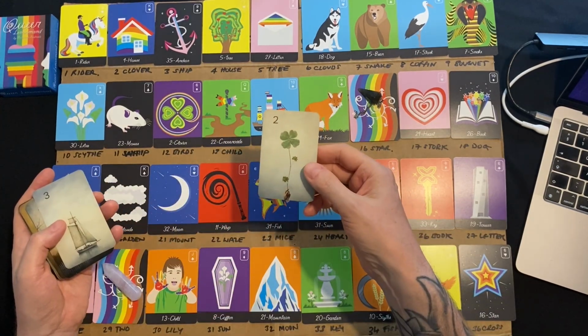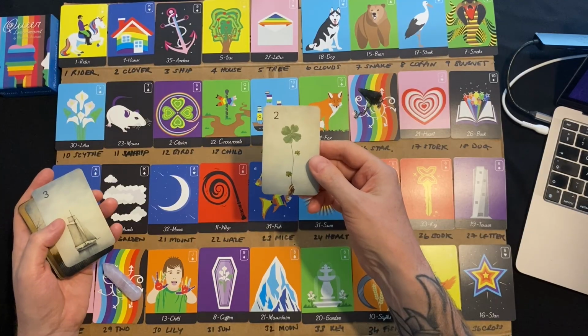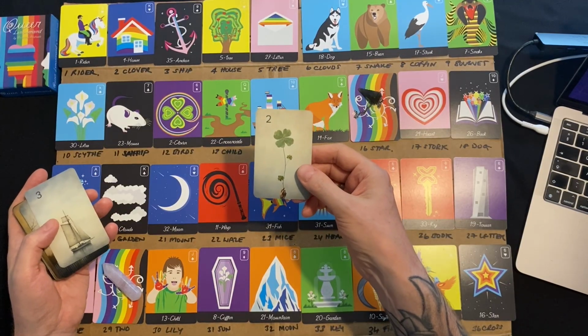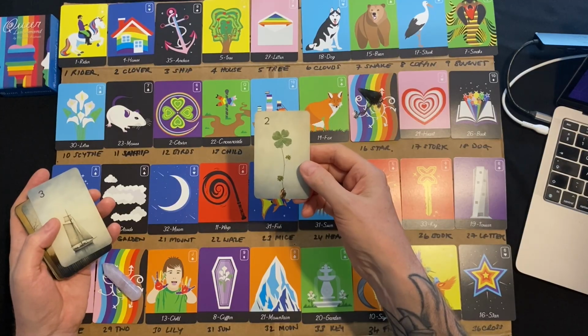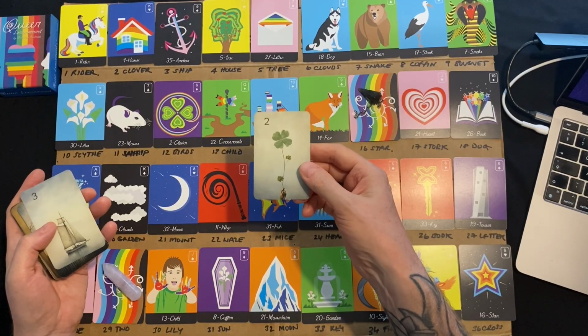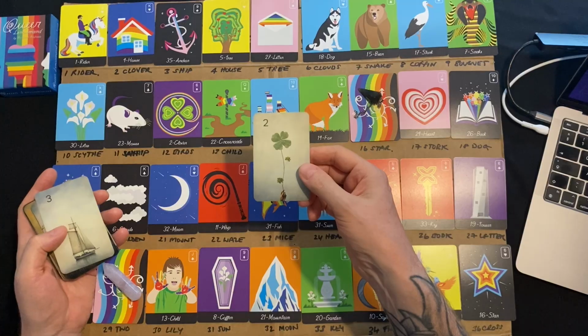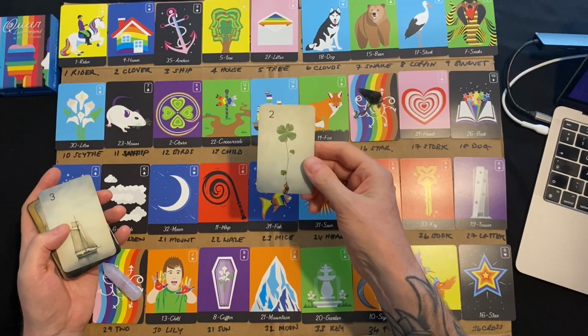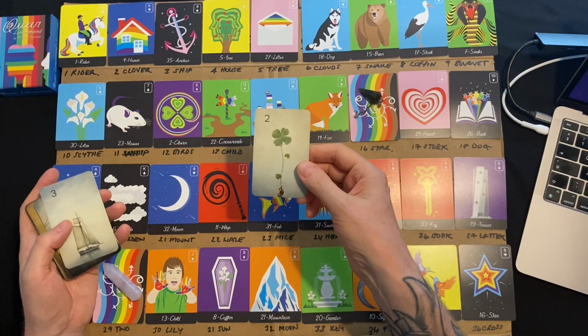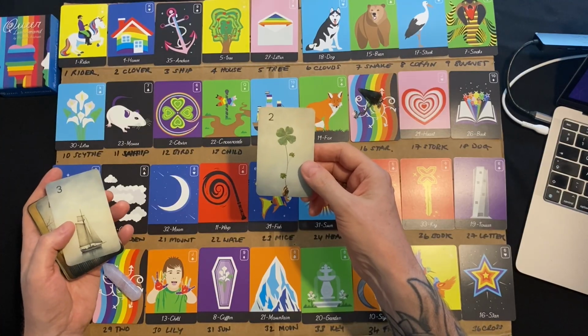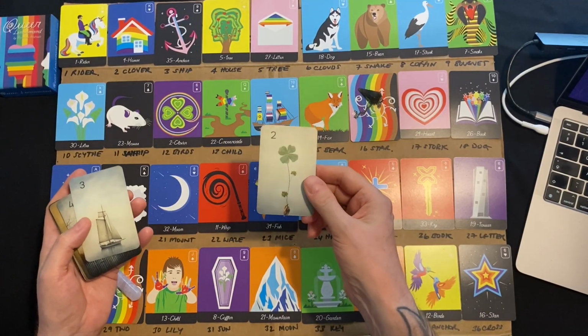Number 2, the clover is also a harbinger of good news, but if surrounded by clouds, it indicates great pain. But if number 2 lies near number 28 or 29, the pain will be of short duration and soon change to a happy issue. If the clover is far, it can indicate a lack of positive opportunities, misfortune, or just that the person is feeling pessimistic.